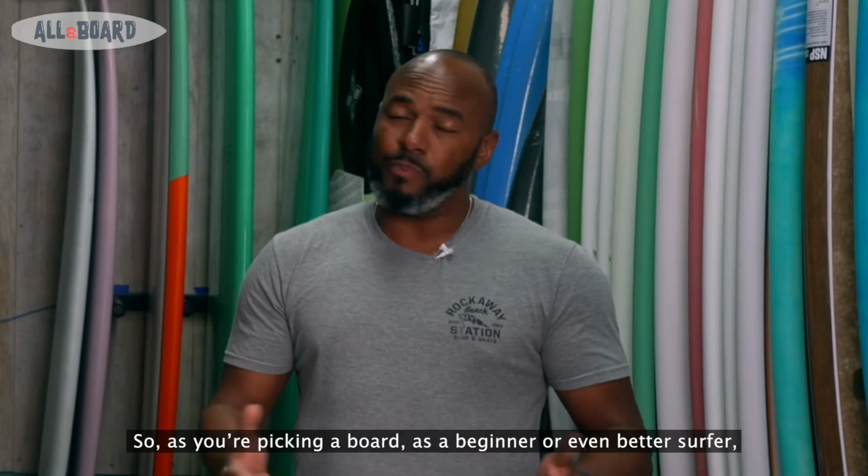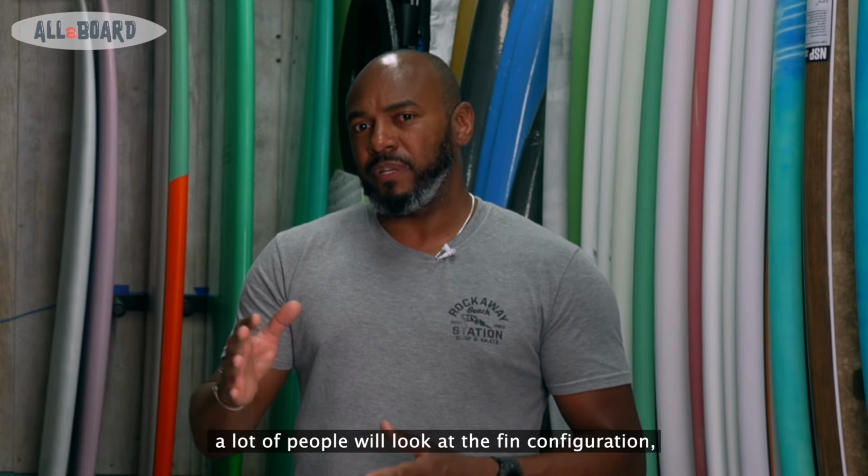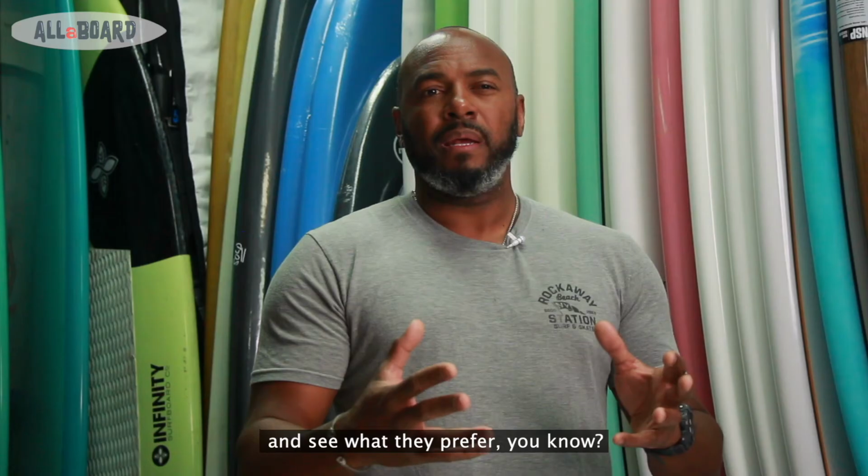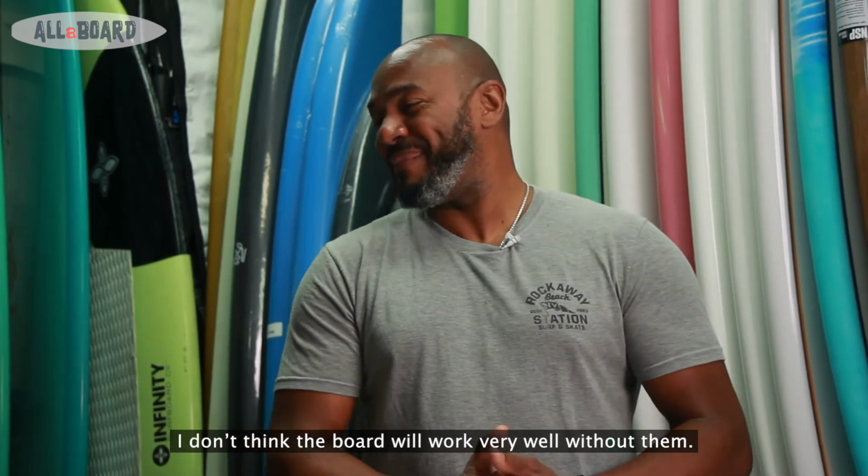So as you're picking a board, as a beginner or even a better surfer, a lot of people will look at the fin configuration and see what they prefer. But fins are a very important part of the board. I don't think the board would work very well without them.